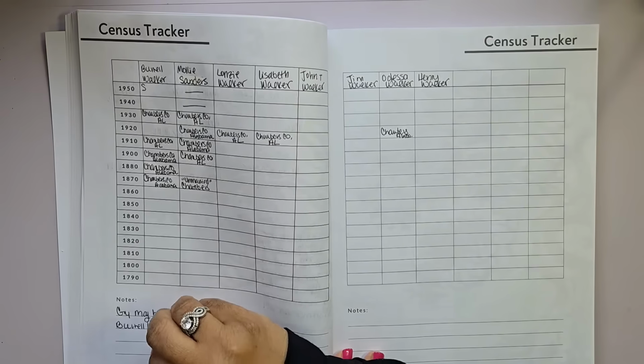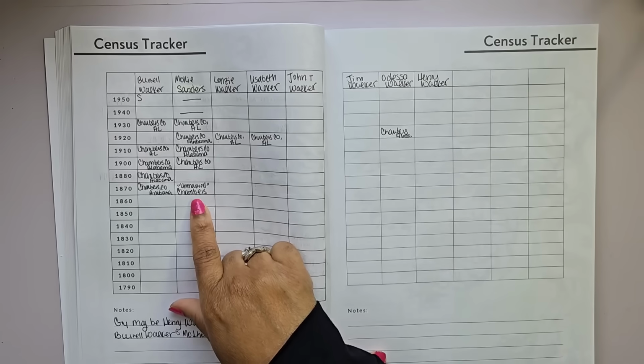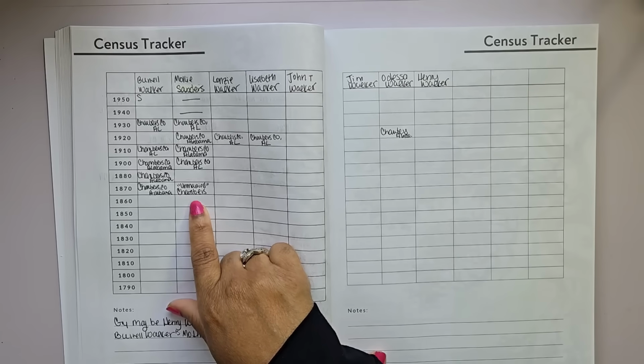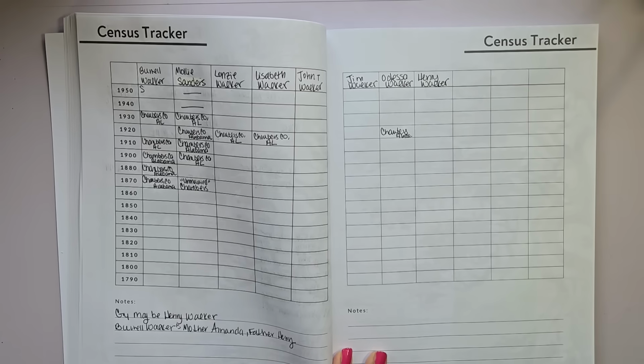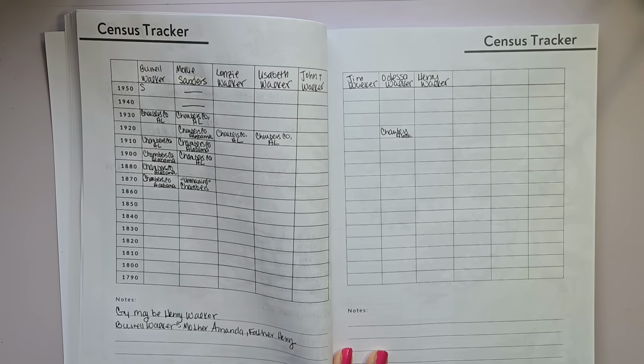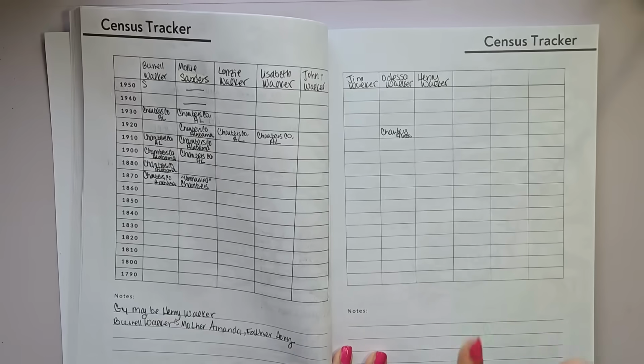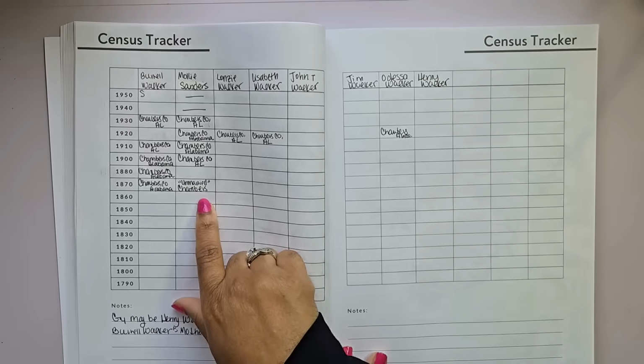Unfortunately, with African American ancestry, most of us hit what we call the brick wall after the 1870 census because slavery was not over until the mid 1860s. And if your ancestors were slaves, which is the case most of the time for African American ancestry, not all of the time, but most of the time, then you're probably going to hit a brick wall.